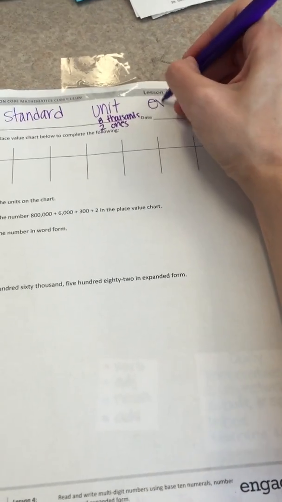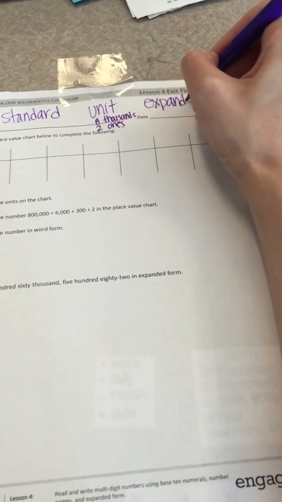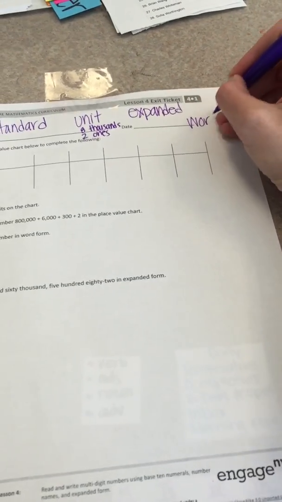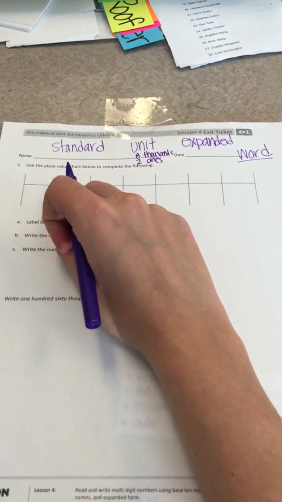We have our expanded form, which is like our addition problem. And we have our word form, where we actually write out every single word when we are writing our number. And that's important, again, when you grow up and you have your own checkbook, you're gonna have to write checks using word form and standard form, both, so you make sure that no one tries to steal your money.